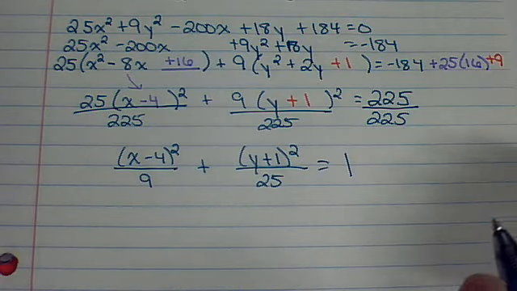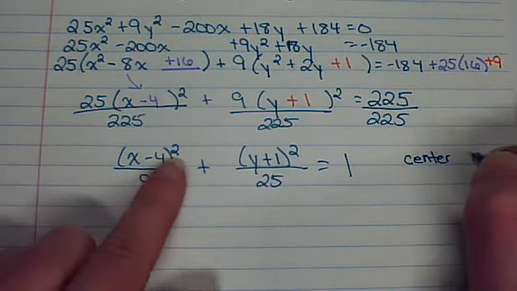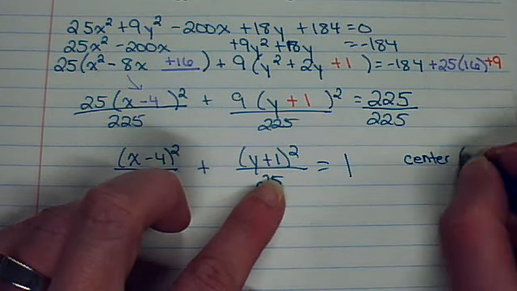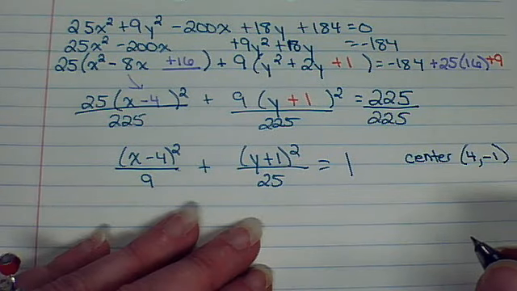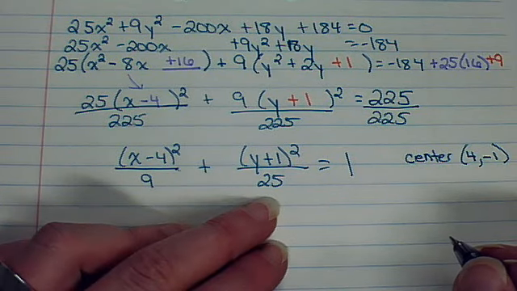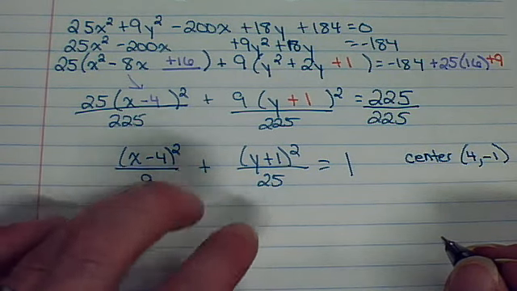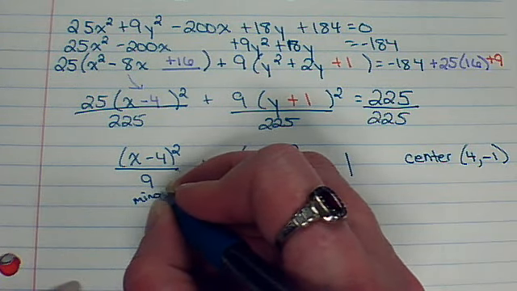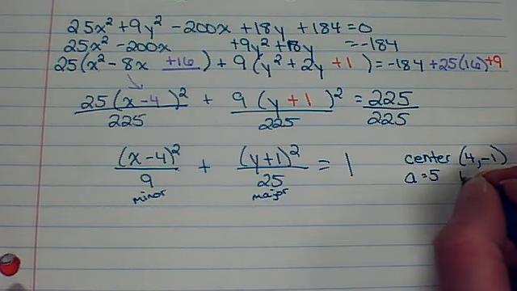So let's talk about everything we know. What's the center? The center is still made by the shifts in the x and the y here. So x minus 4 means we're right 4, down 1, so it's minus 1. Our a, this is the a squared. It is our major axis. Minor axis over here. So this is the major, and this is the minor. So A is going to be 5, and B is going to be 3.